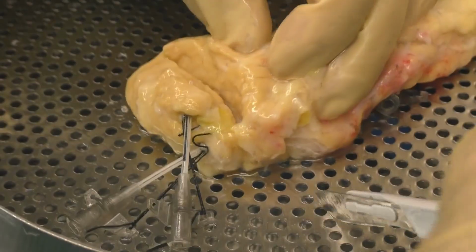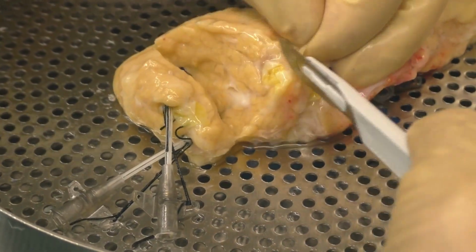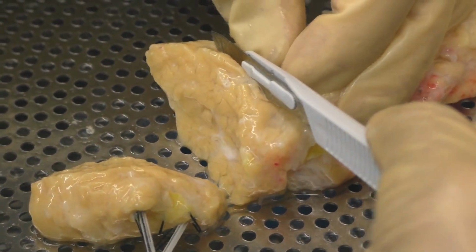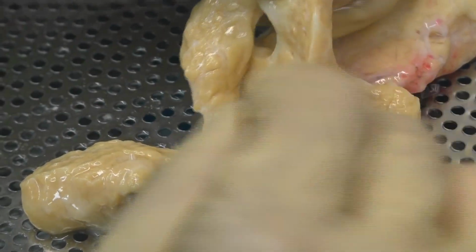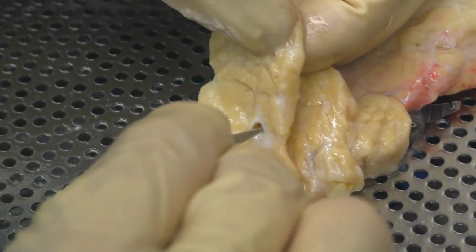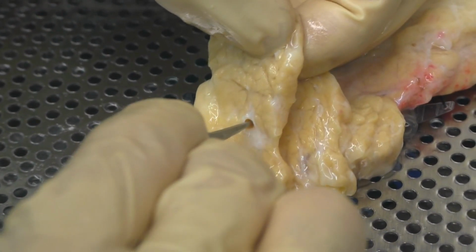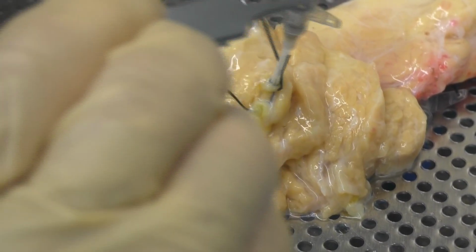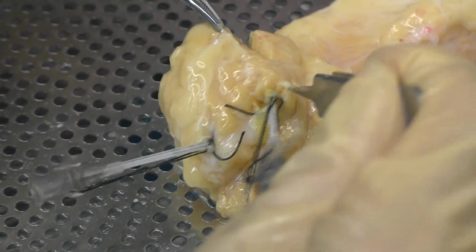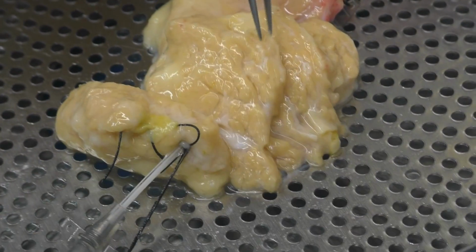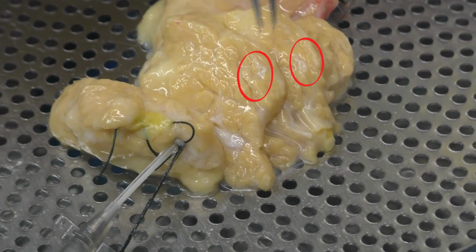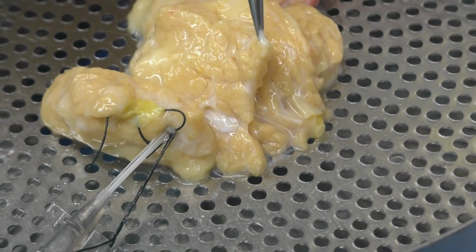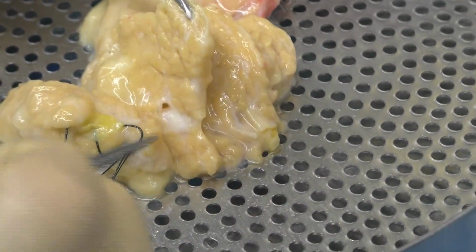Now I will cut the pancreas. Because this is a case of pancreas divisum, you may notice two important findings. First, the dorsal duct is larger than the ventral duct. Second, the ventral duct runs very close to the posterior surface of the pancreas. And the ventral duct is so tiny.